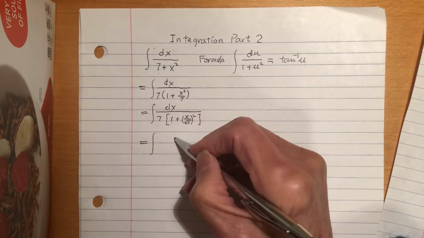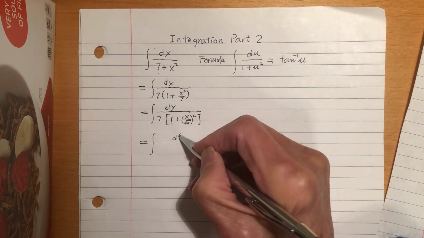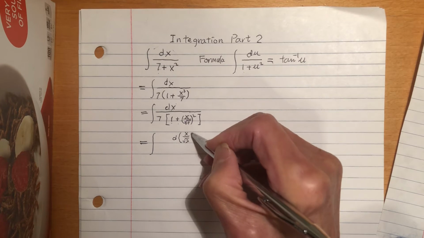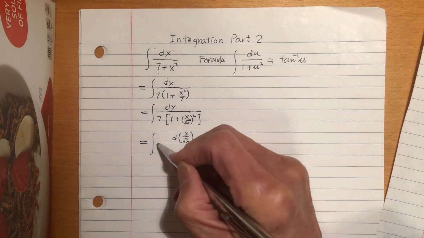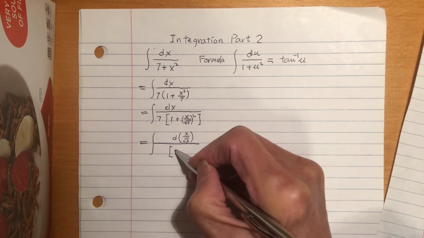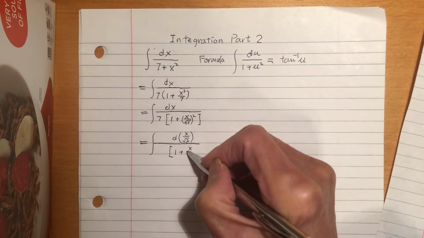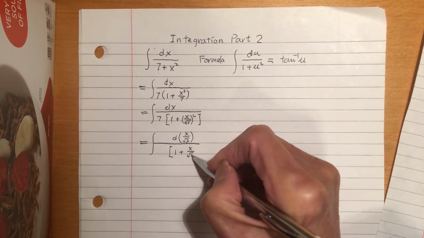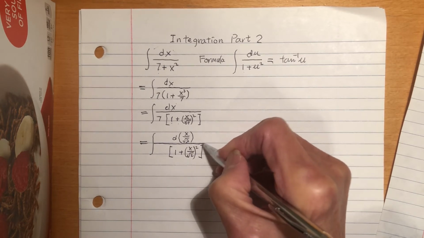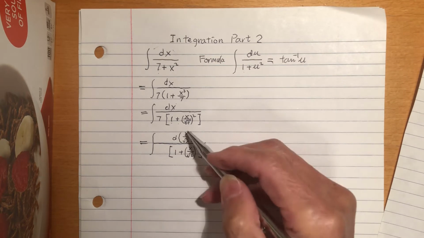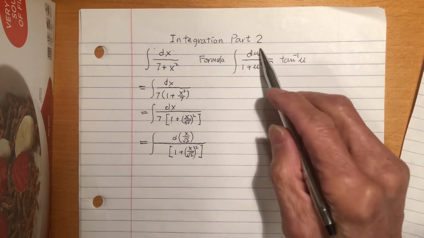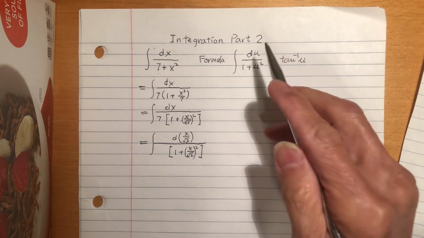I want dx over square root 7. This is what I want, because the bottom in the bracket is x over square root 7, the whole thing squared. If I can have this, then I have du over 1 plus u squared, which is similar to this part.